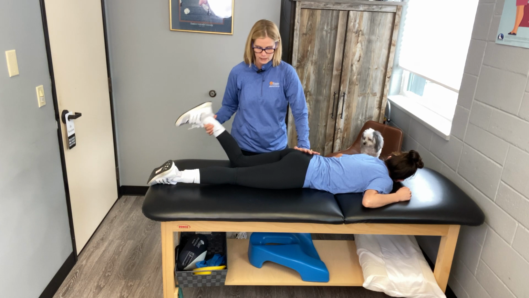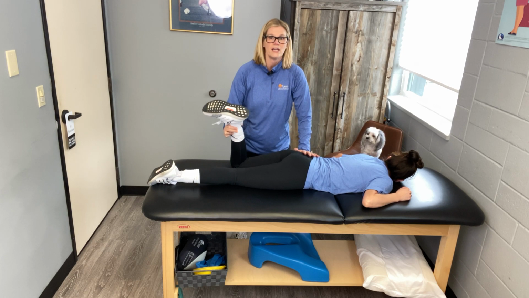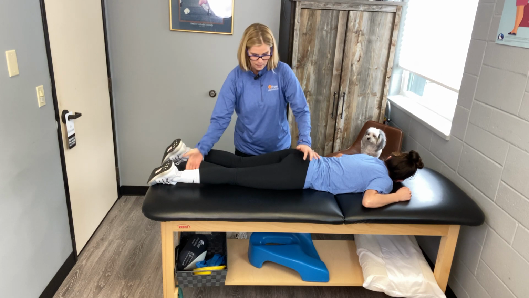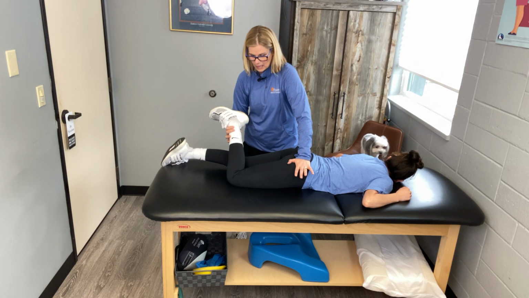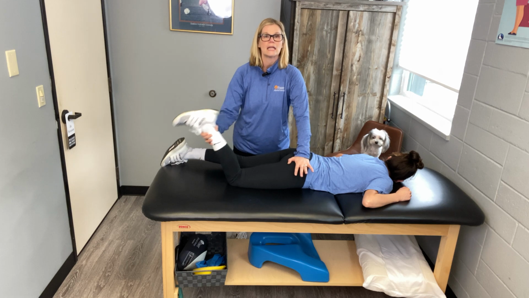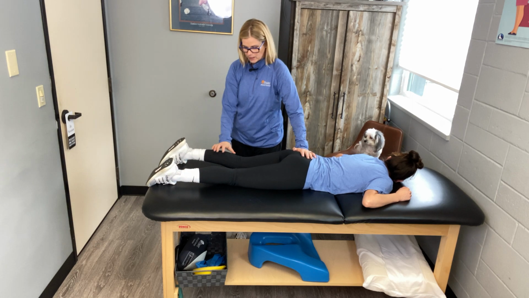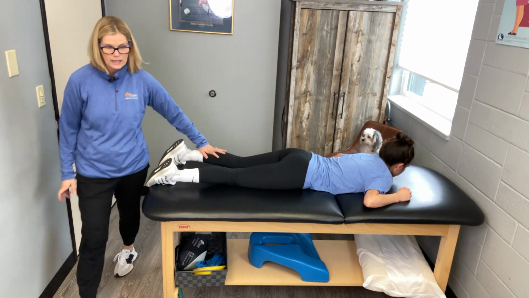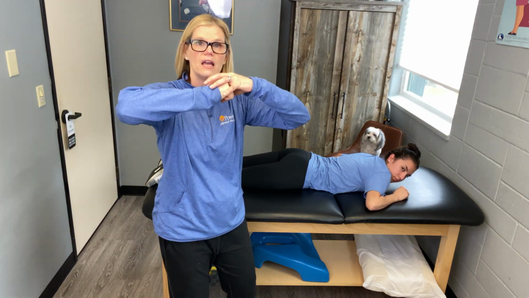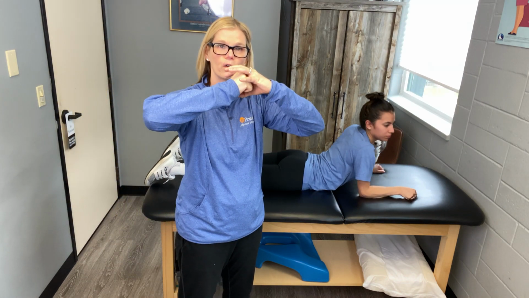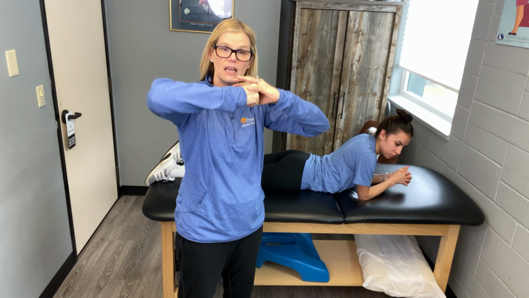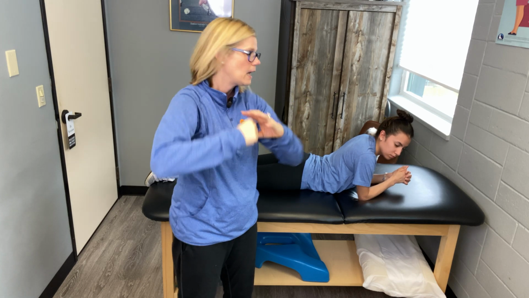Oftentimes too, you'll notice that you don't have rotation. I can't move the hip in rotation, but this side we can move a lot farther. And again, these are indications that something is wrong. So if the hips are not moving very well, or if it's slightly rotated, it won't move in that joint. And guess what?